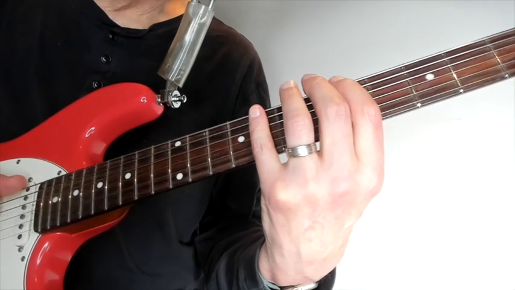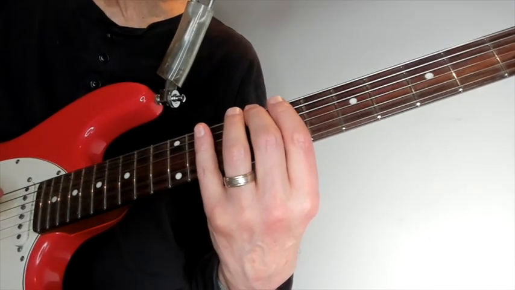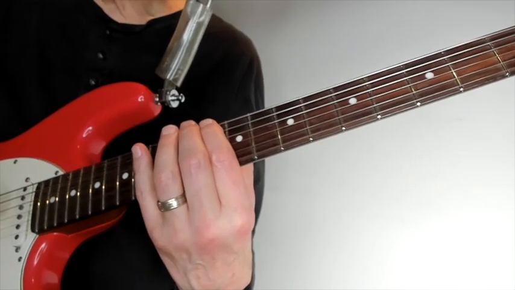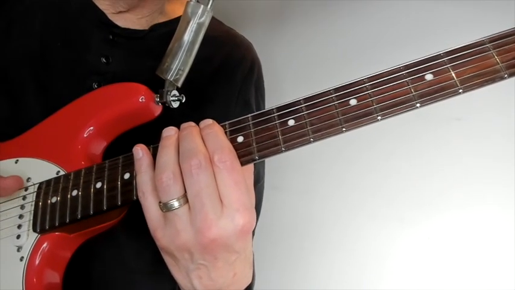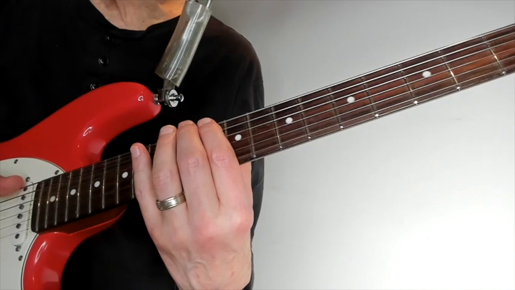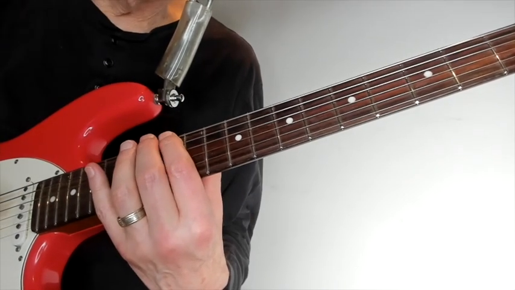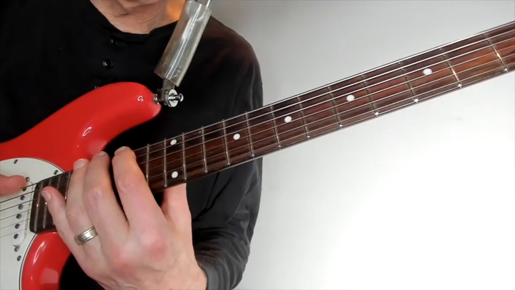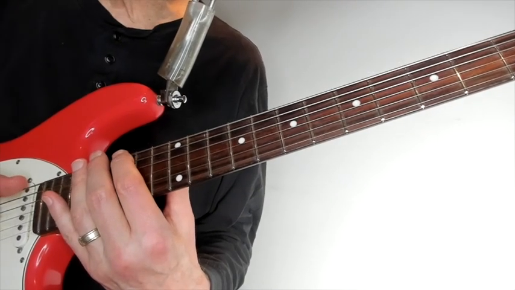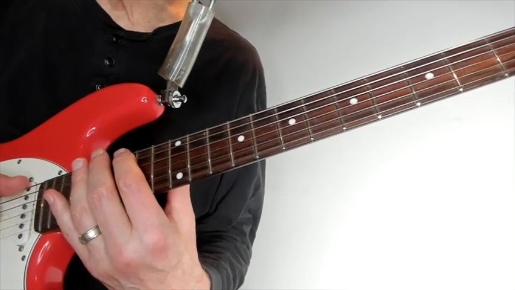At 1 is fingering 1, flat 3 is fingering 2, 4 is fingering 3, scale tone 5 is fingering 4, and scale tone flat 7 is fingering 5.